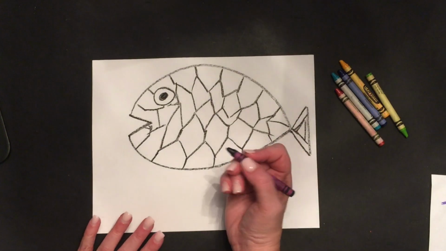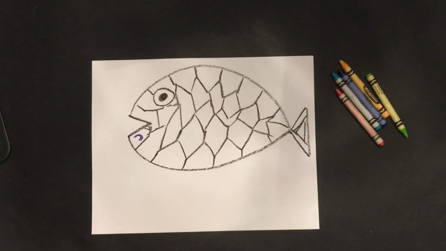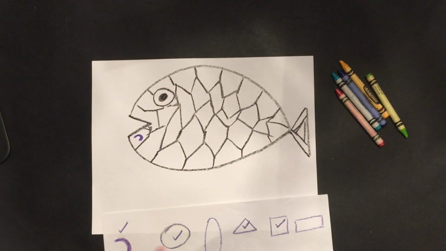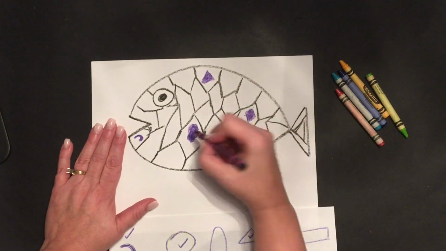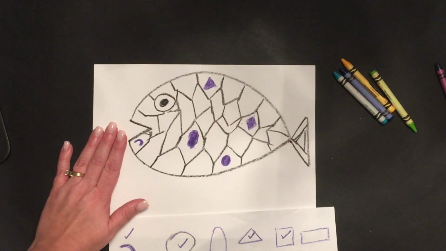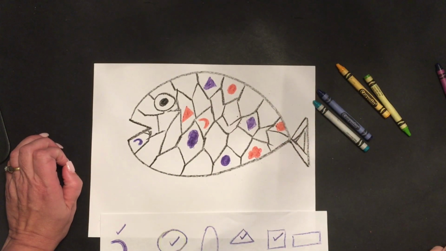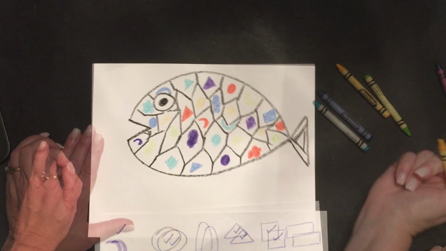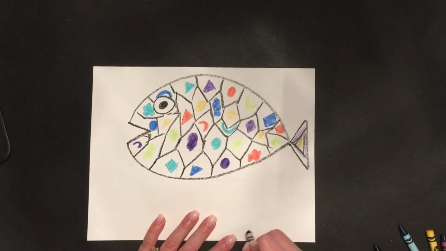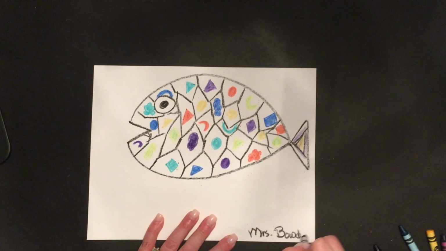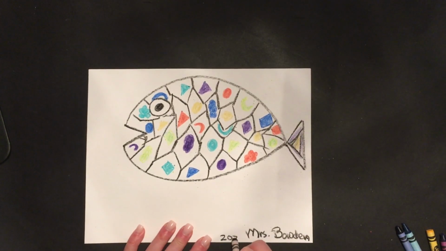Pick your first color and draw each shape with that color. I tried to have several spaces apart from each shape. Then go to your next color and again draw all the shapes with that one color. Don't forget your tail. And sign your artwork at the bottom. You could also add your year as well.